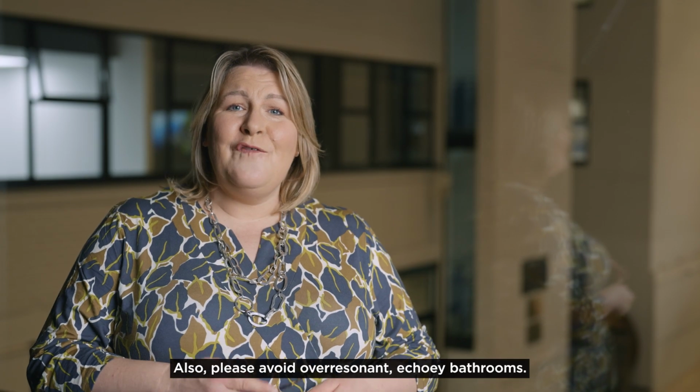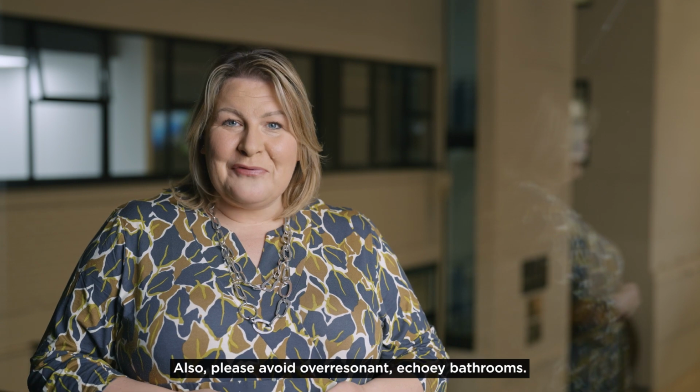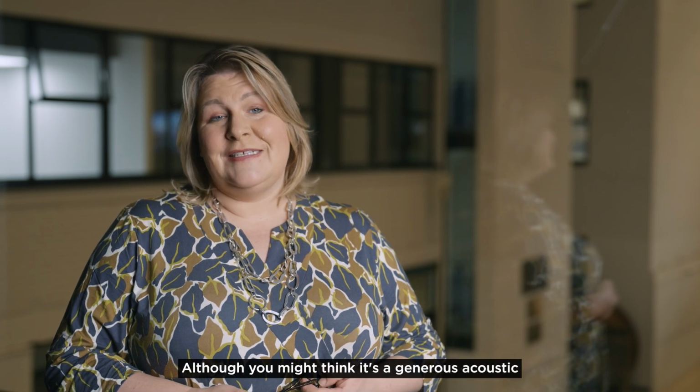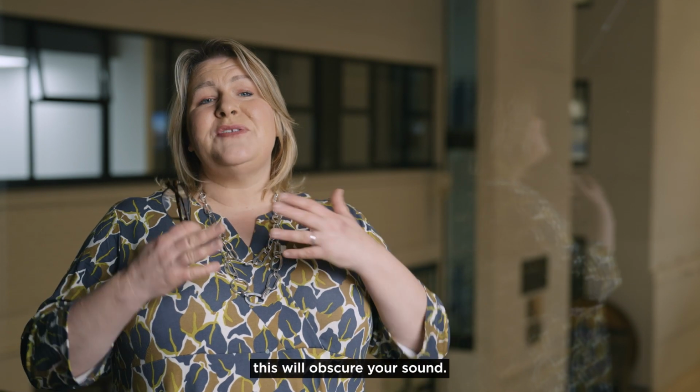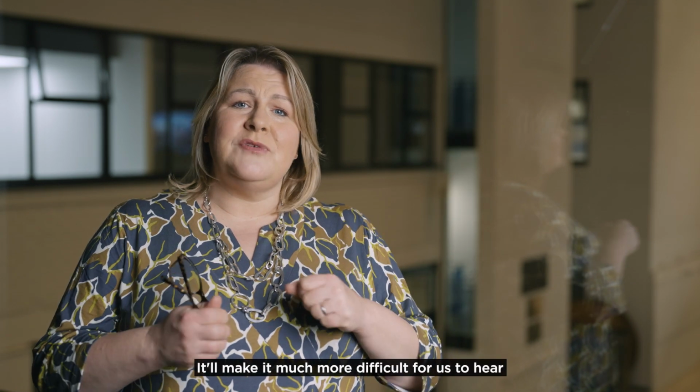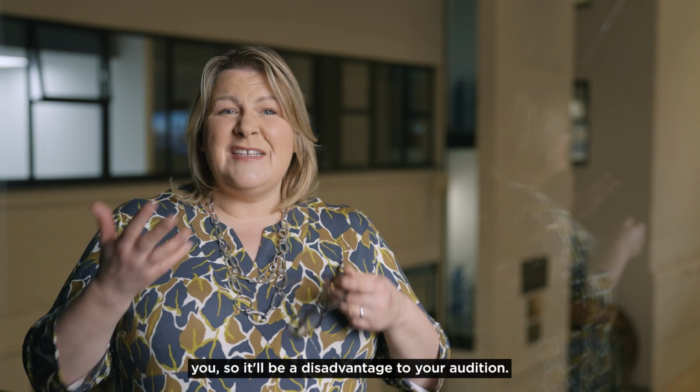Also, please avoid over-resonant, echoey bathrooms. Although you might think it's a generous acoustic which will help you sound better, the truth is that this will obscure your sound. It'll make it much more difficult for us to hear you, so it'll be a disadvantage to your audition.